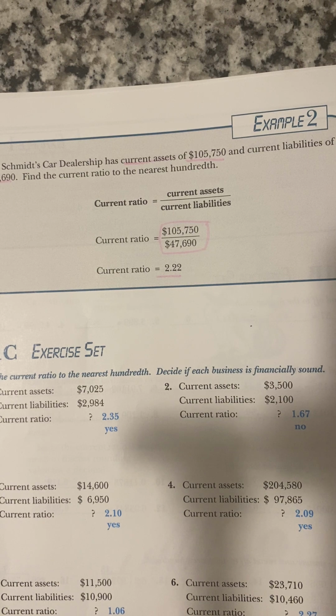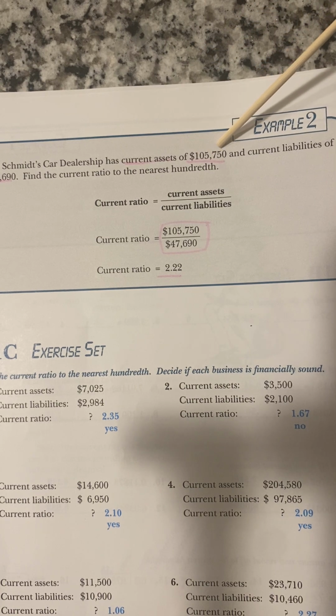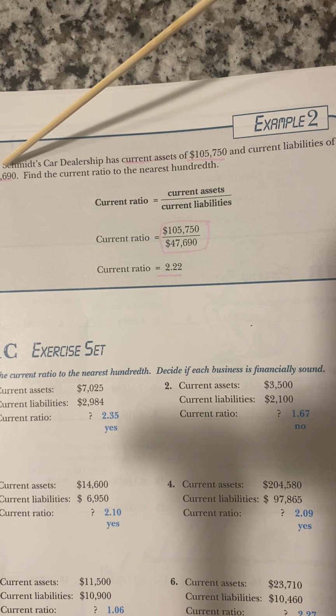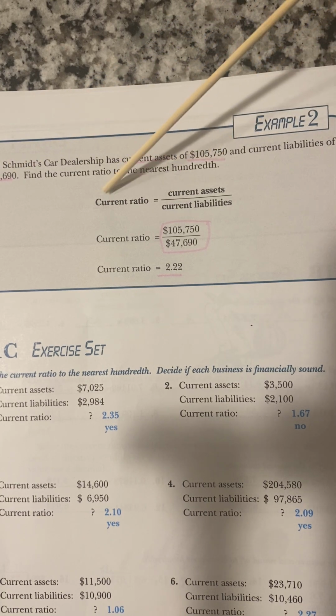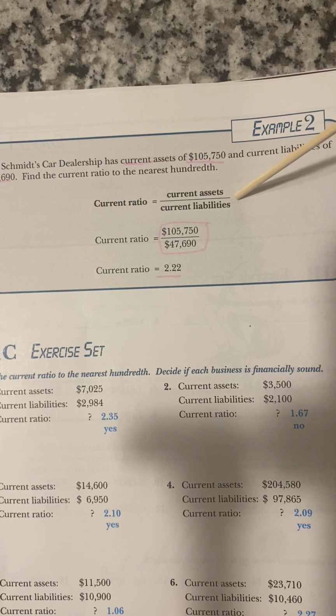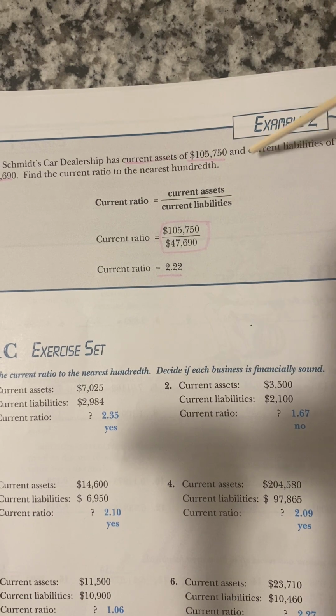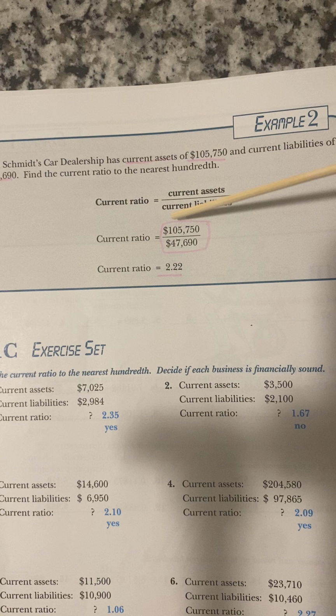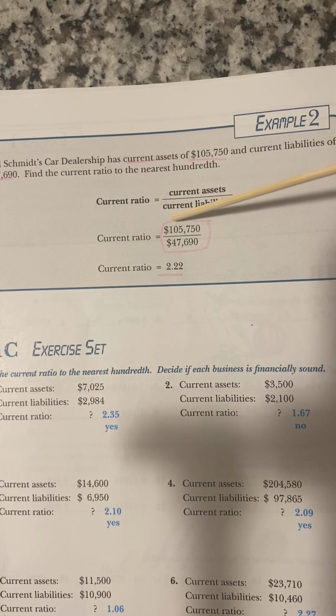So this first one is basically showing Ted Schmidt's car dealership has current assets of $105,750 and current liabilities of $47,690. So your current ratio is always going to be your current assets over your current liabilities. If you know the assets and we know the liabilities, you're just going to take your calculator and divide this out as this ratio.